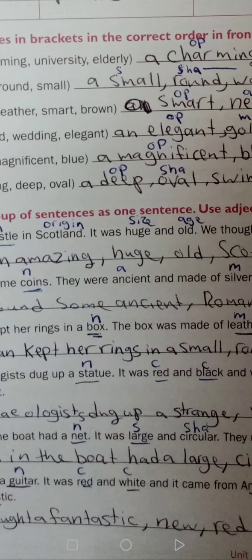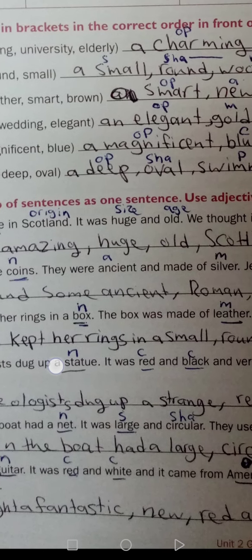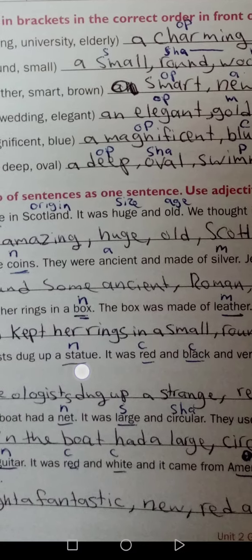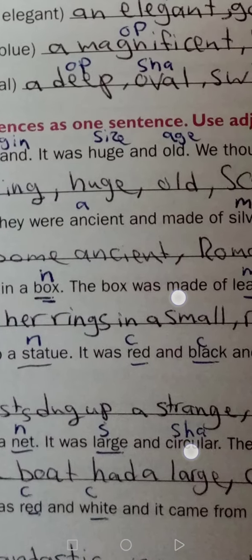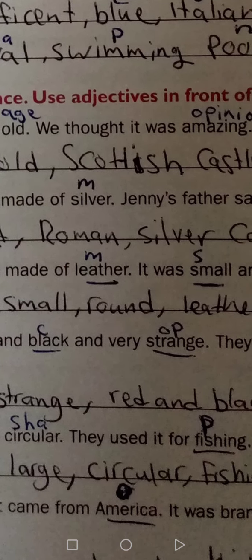Don't be afraid to have two adjectives from the same classification, because we put them together and join them with the conjunction and. ما بخوفني الصفة بتكون نفس التصنيف، بحطهم مع بعض واربطهم مع ايش؟ الconjunction and. يعني the two adjectives at the same level، الاثنين نفس المستوى. Okay. يعني red and black and very strange هي معناها غريب، يعني opinion.